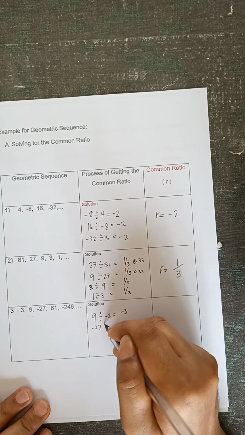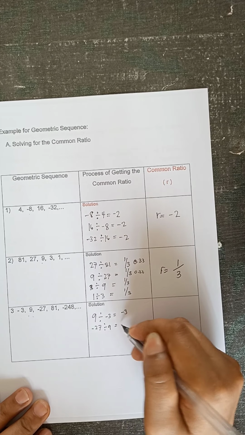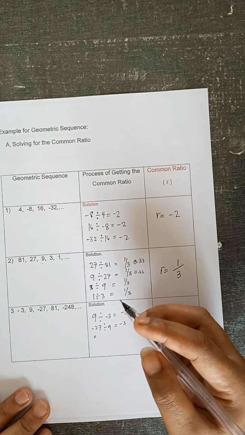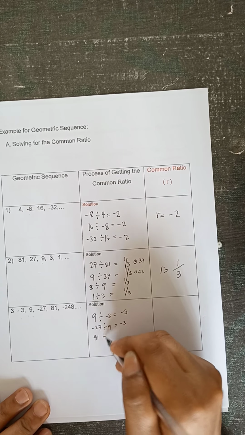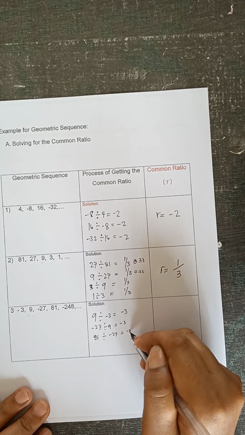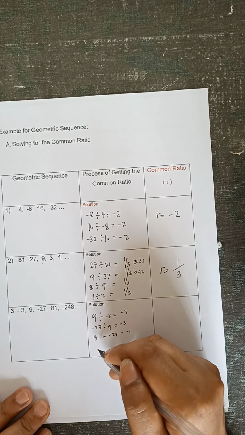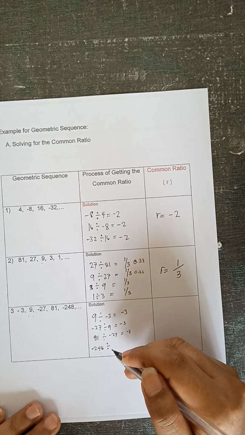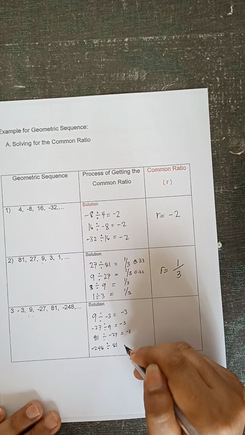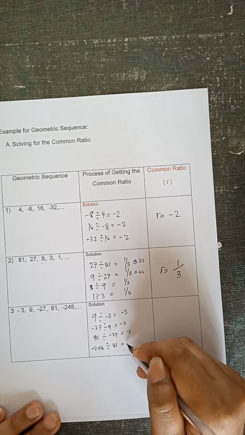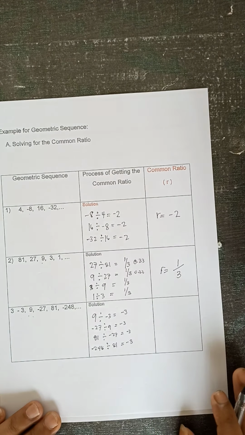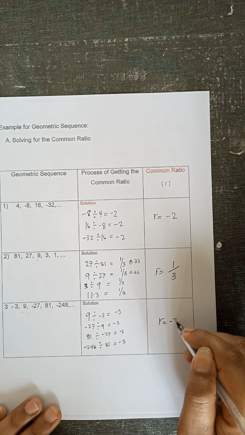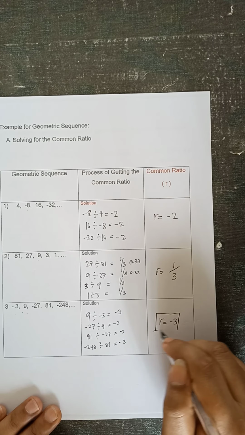Next, -27 divided by 9 also equal to -3. 81 divided by negative 27 also equal to -3, and negative 248 divided by 81, that is equal to -3. So therefore the common ratio is also equal to negative 3.